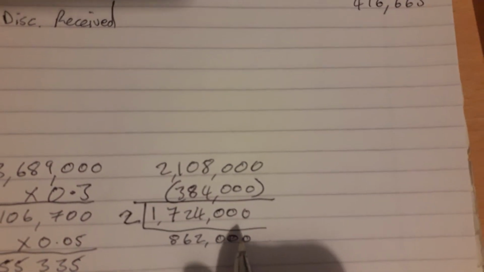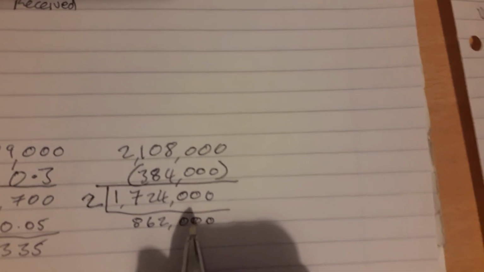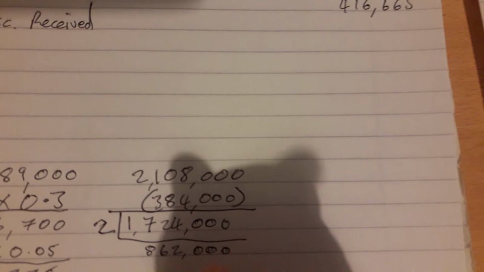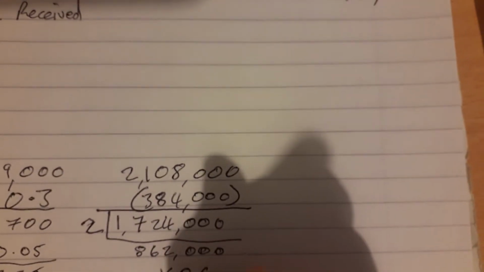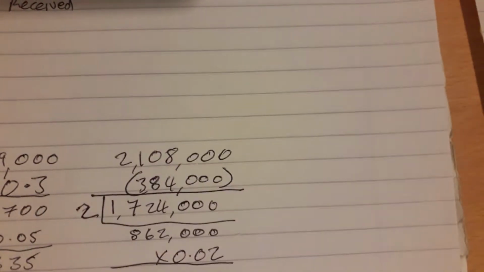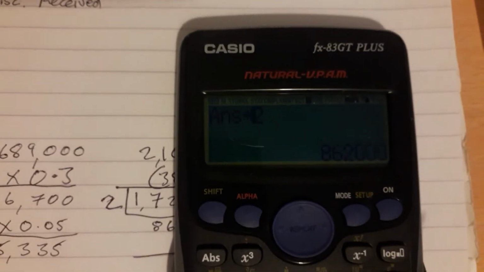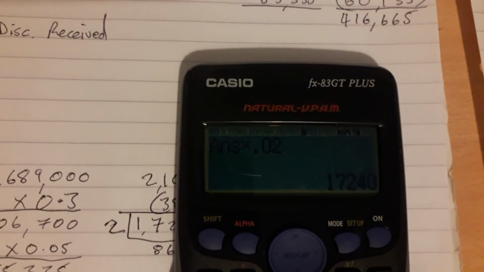And that's the amount of purchases on which the company received a 2% discount. So we get 2% of that to figure out what the actual discount was. So multiply that by 2%, and 17,240 is the discount.